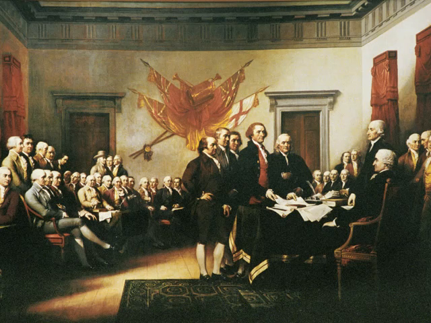The Declaration of Independence was officially adopted on July 2nd of 1776. Now we celebrate the 4th of July because that is when the Declaration of Independence was sent out to the public.